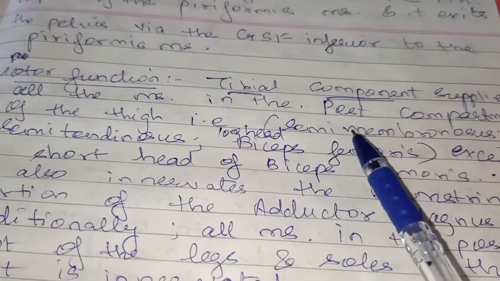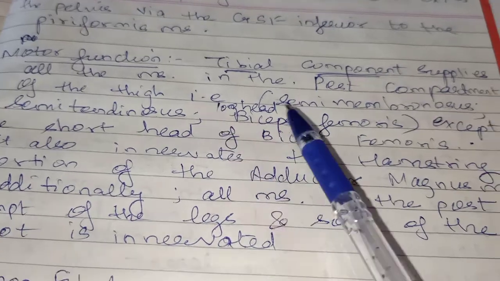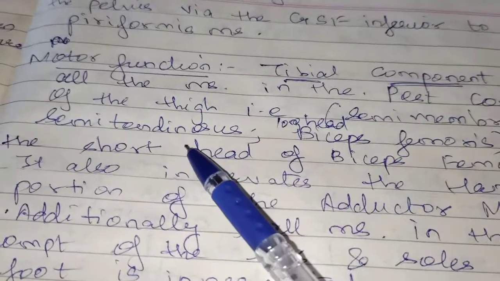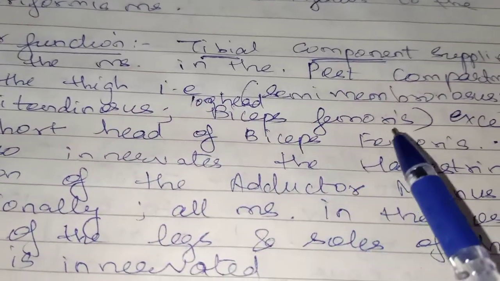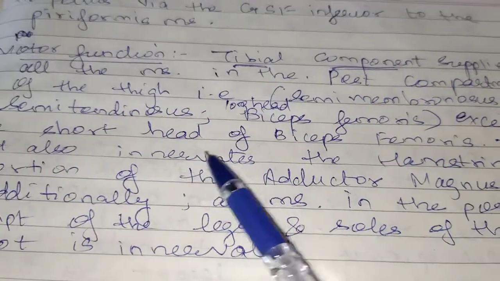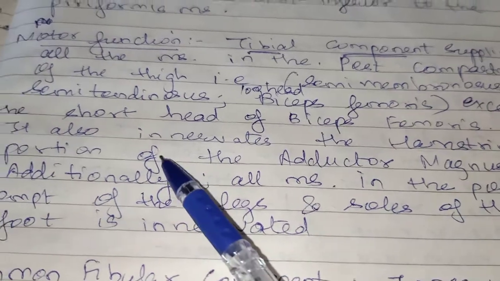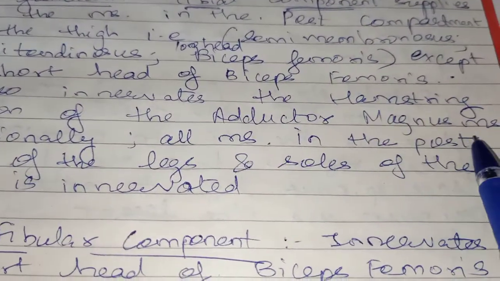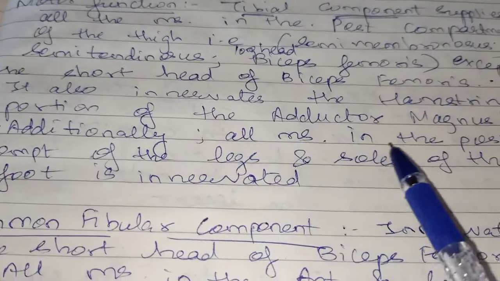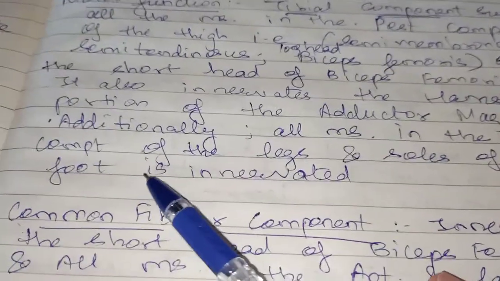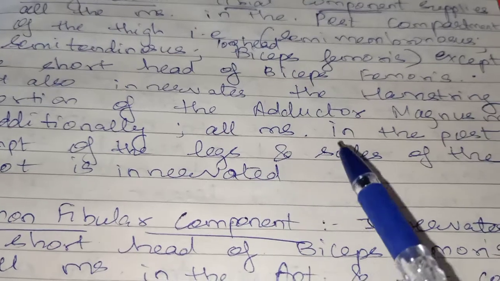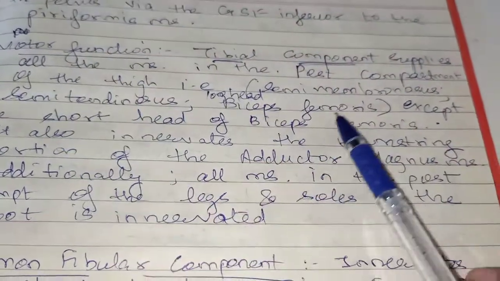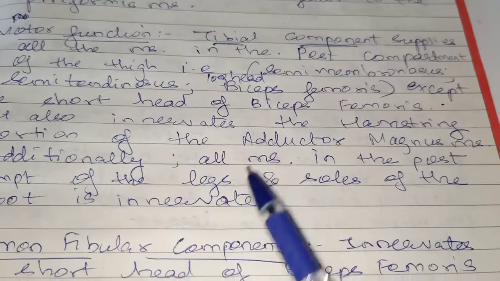It is supplying the posterior compartment of the thigh muscles, which includes semimembranosus, semitendinosus and the long head of biceps femoris, except the short head of biceps femoris. It also innervates the hamstring portion of the adductor magnus muscle. Additionally, it supplies the muscles in the posterior compartment of the leg and the sole of the foot. So this is about the tibial component of the sciatic nerve.